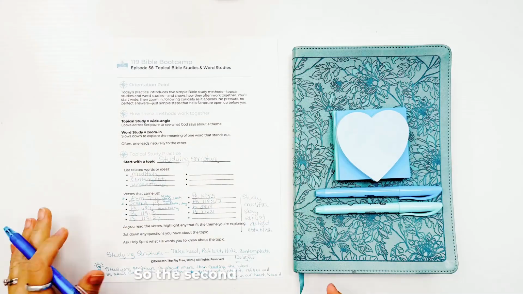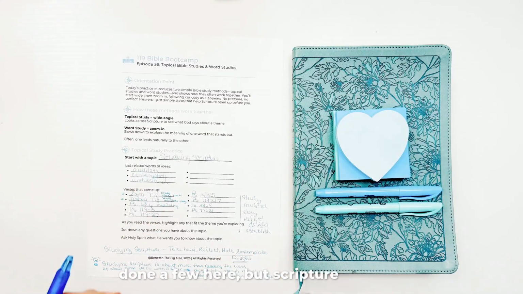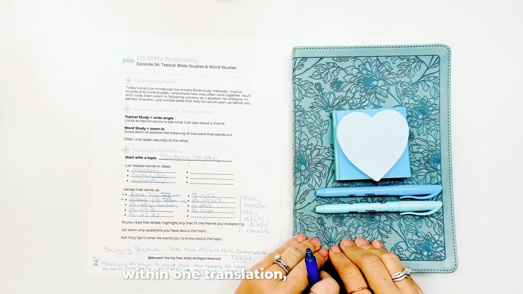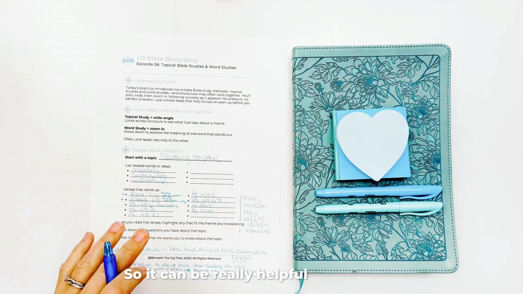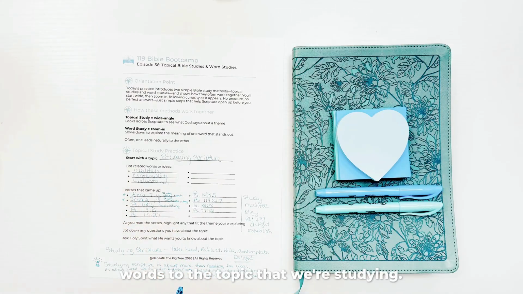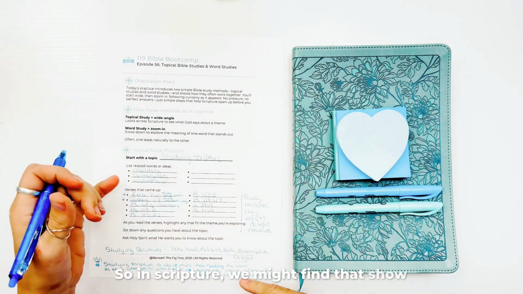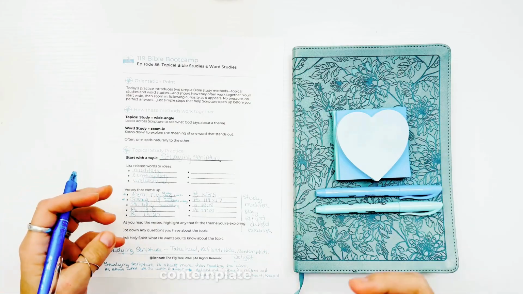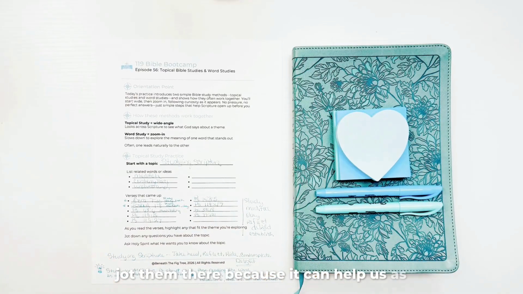So the second step is to list related words. And you can see that I've already done a few here, but Scripture may use different words for the same idea, both within one translation, but also across all the different translations. So it can be really helpful to go ahead and just jot down any similar or related words to the topic that we're studying. And again, we're doing study scripture. So in scripture, we might find that show up as meditate on God's word, or contemplate, or understand. If you think of any other words, we just jot them there because it can help us as we continue to look into the topic.